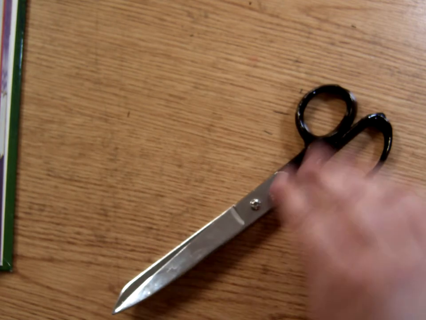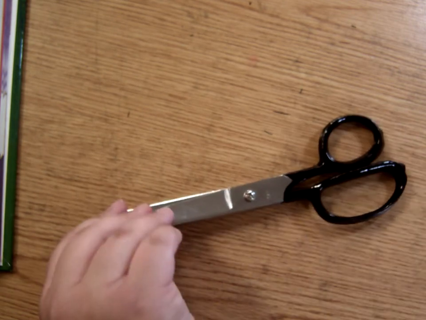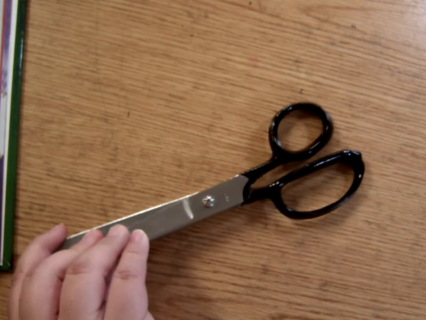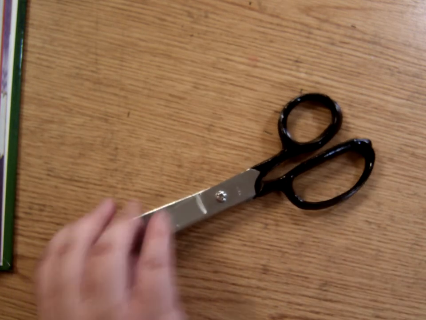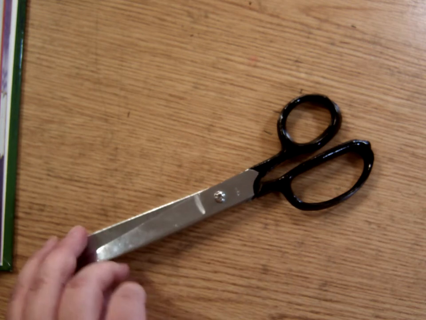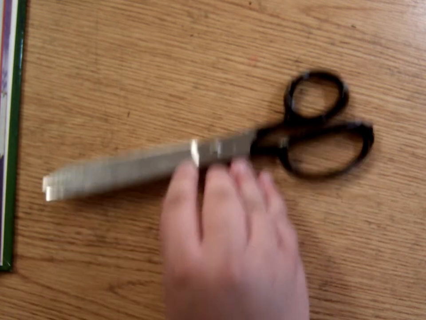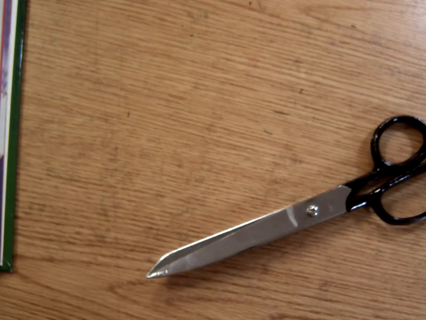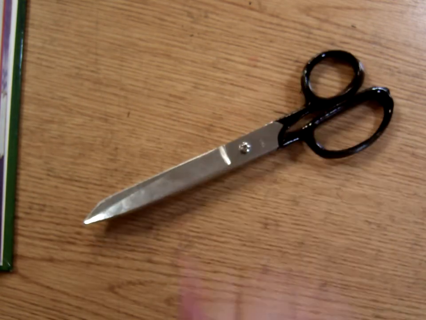Rotations or reflections. If it's reflected, it basically flip-flops. Or translations, which just means I'm sliding it. Up, down, left, right, that's a translation. Or dilations, which I cannot do with this scissor because I don't have magic powers. Dilations are enlargements and reductions in size.